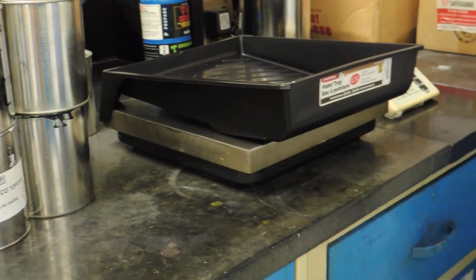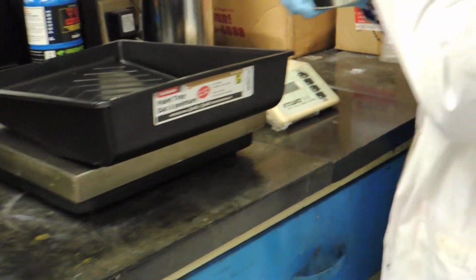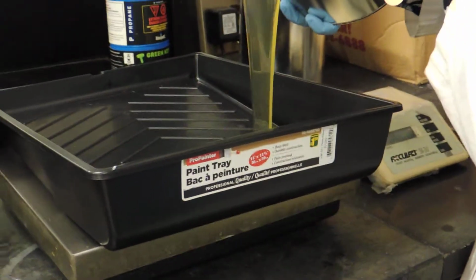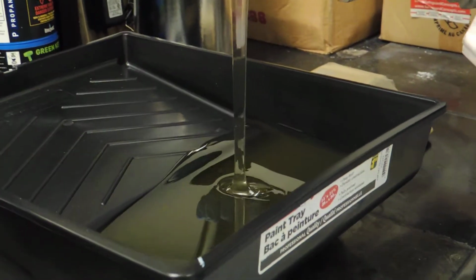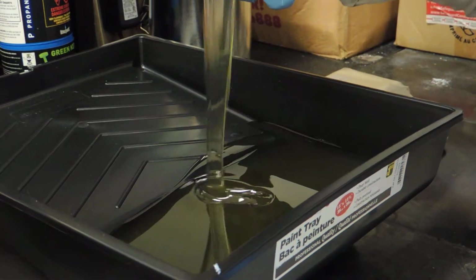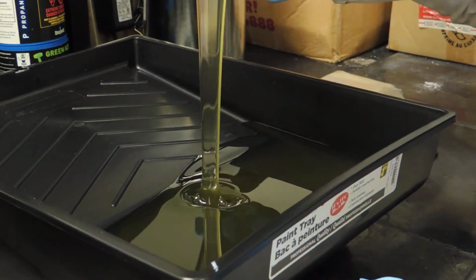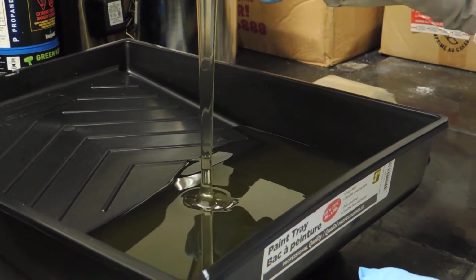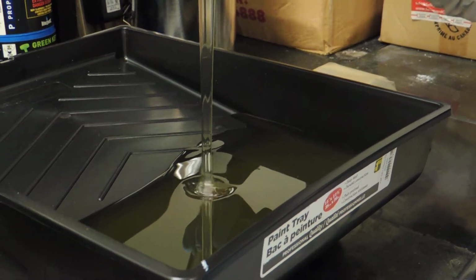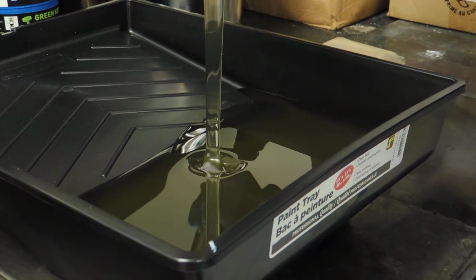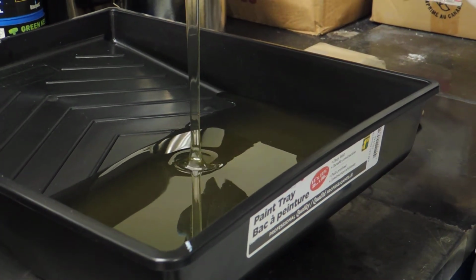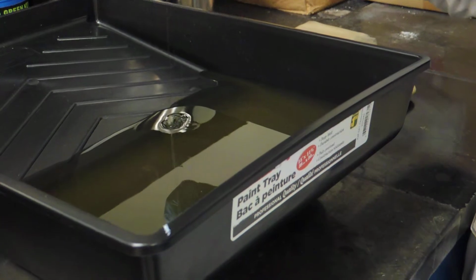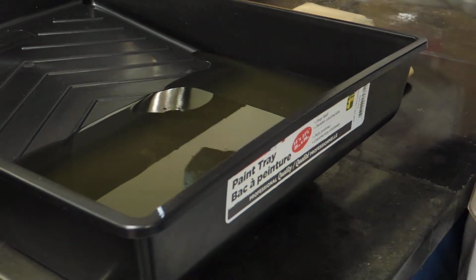We will pour some BondTAC Eco 1500 into the paint tray. We'll put in approximately 1 kilo. It's measuring 1.005 kilos.